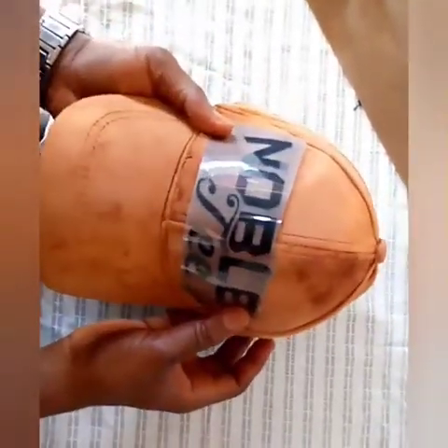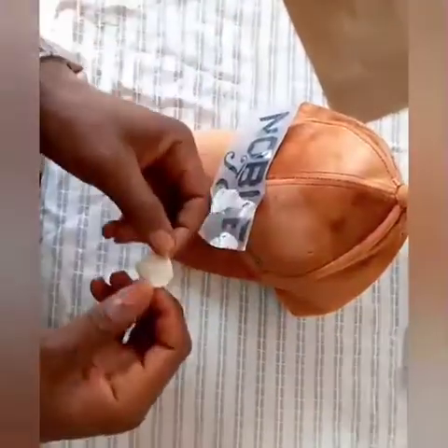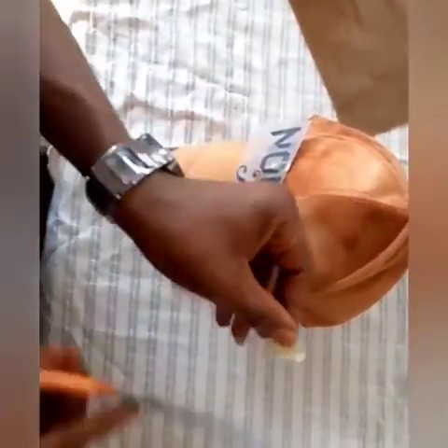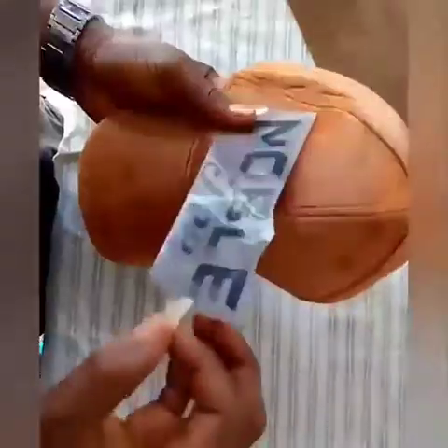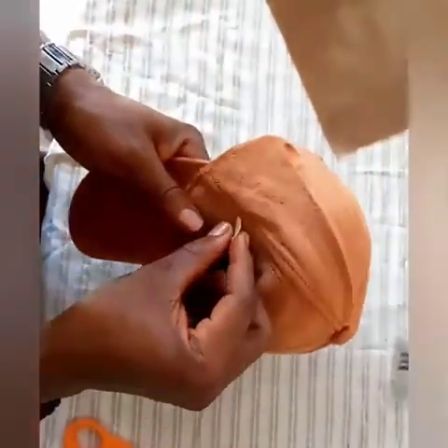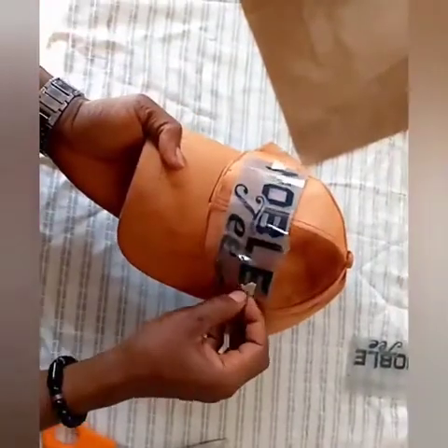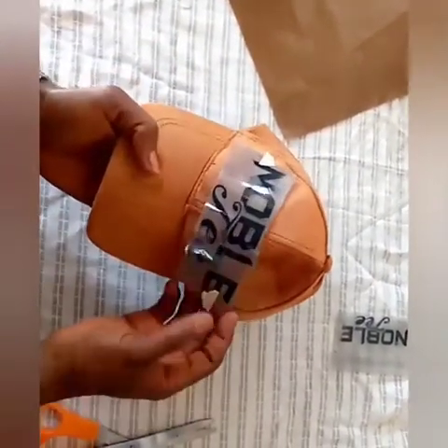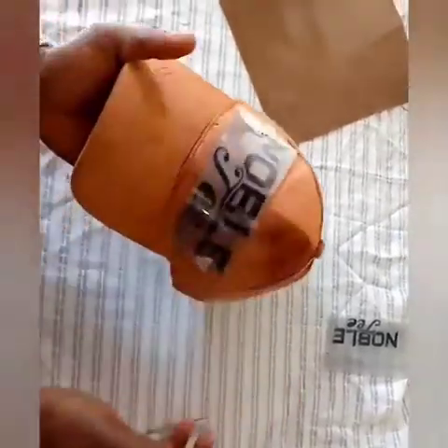So this is a cap. Now you just use paper tape. Don't use a solid tape, because solid tape can burn. After you cut it, tell the person cutting it for you that it is a cap size, about 4 inches or 5 inches by 3. The width of your design should be about 5, then the height will be about 3.